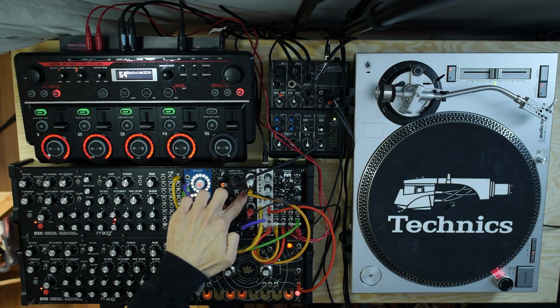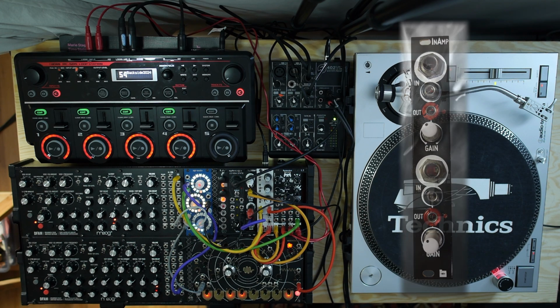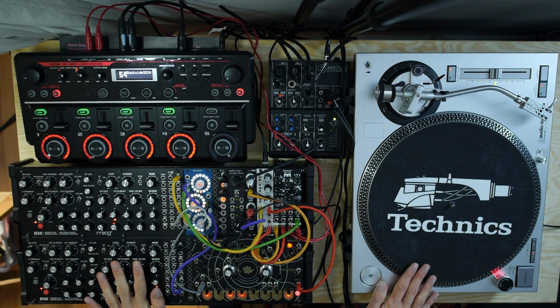So I bought this module here, and it's the In-Amp from Reverb, and what it does is that it brings line level signal into a modular signal, so it's an amplifier. And so I thought, okay, let's just combine these two worlds.